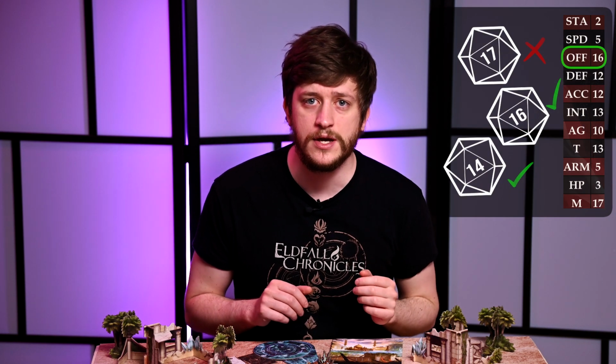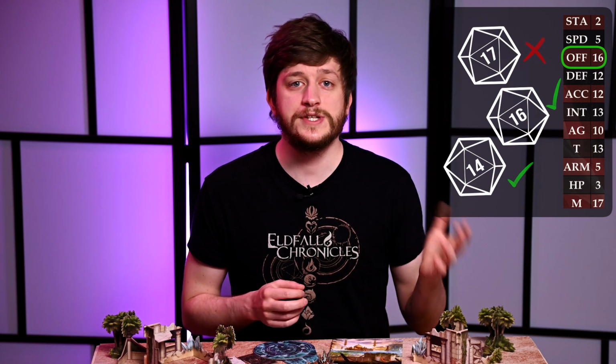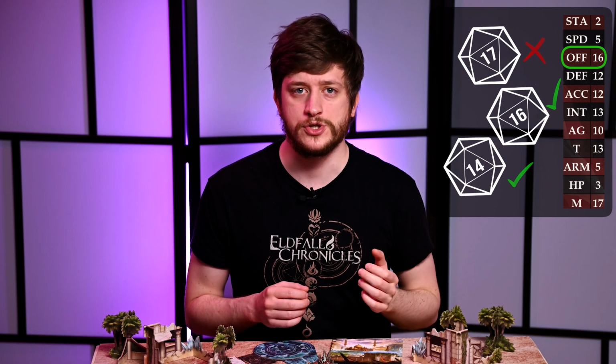With all the dice pools determined, it is time to roll the dice. To determine if the action is successful, roll your dice, and each result that rolled equal or lower than the stat you are using is a success. After this, simply apply the result of your action.